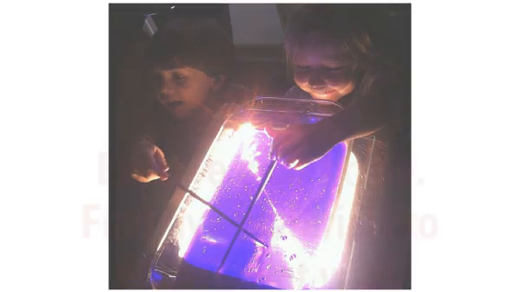Next, I would encourage my students to experiment shining lights through a variety of materials. We would use both flashlights and overhead projectors to shine light through paper, cardboard, clear plastic, tissue paper, wax paper, fabric, and many other materials.